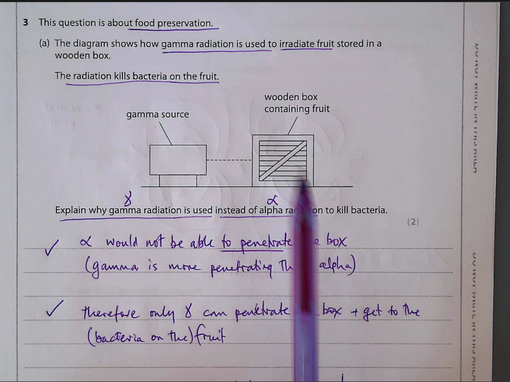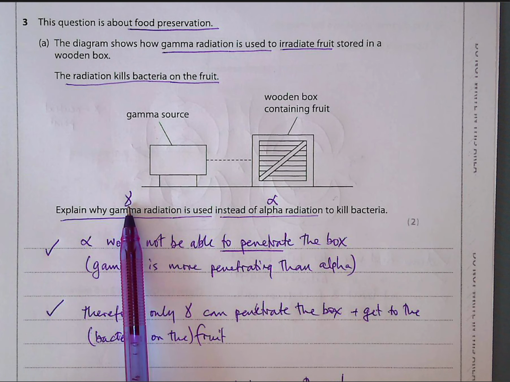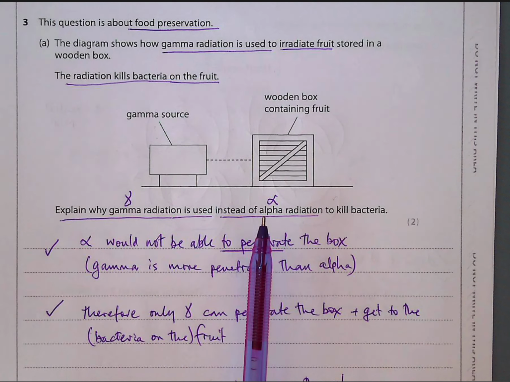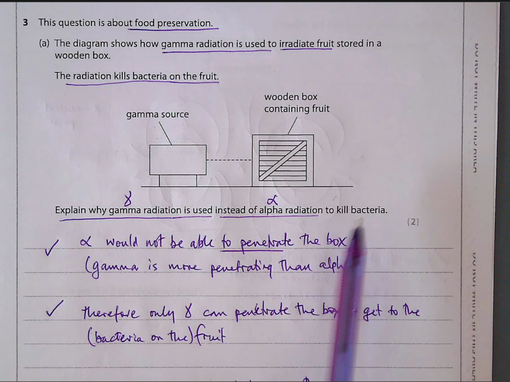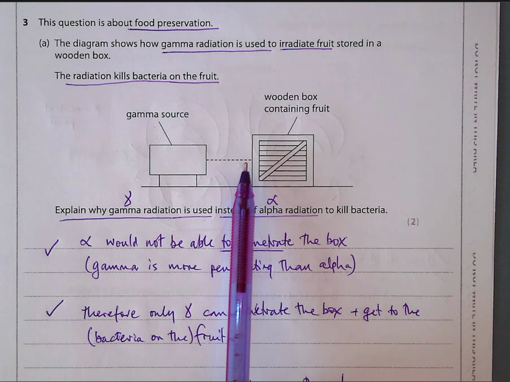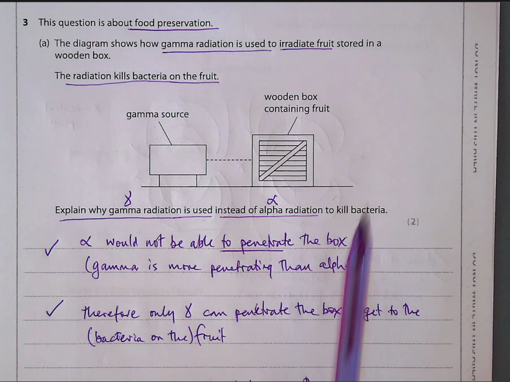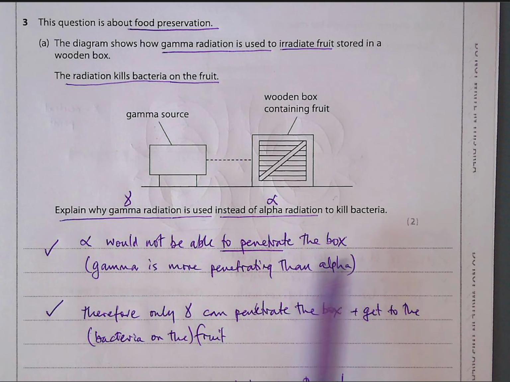It's ionizing radiation. You don't need to mention ionizing, but they want you to explain why gamma, the symbol for gamma is like this, is used instead of alpha radiation to kill the bacteria. Well, if you've done your revision, you'll know that alpha probably won't even get through more than a few centimeters of air. So it won't have any energy to get through the box. So I would say alpha would not be able to penetrate the box. Yeah, gamma is more penetrating than alpha. So that's one mark for talking about penetration.